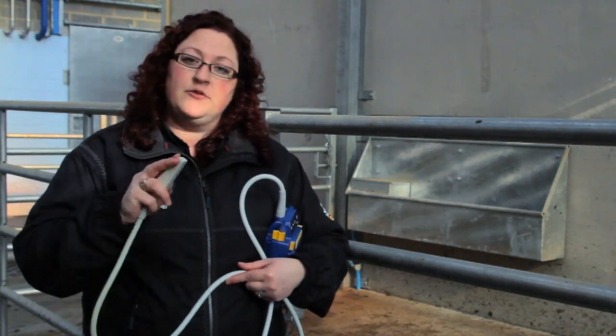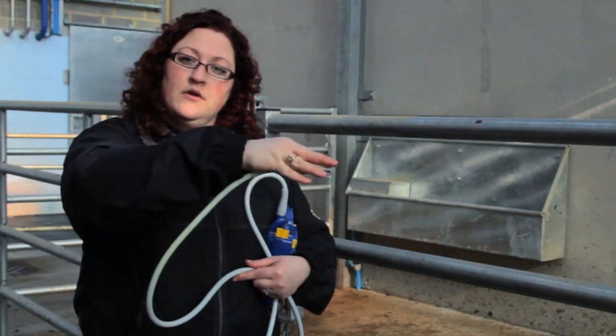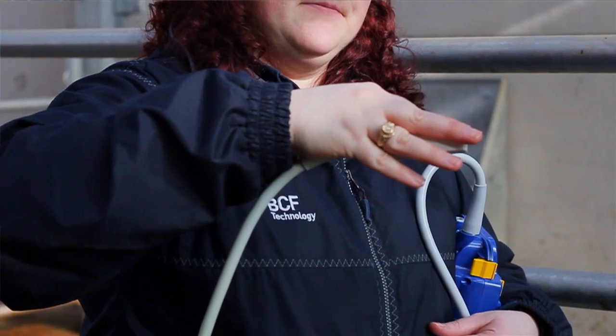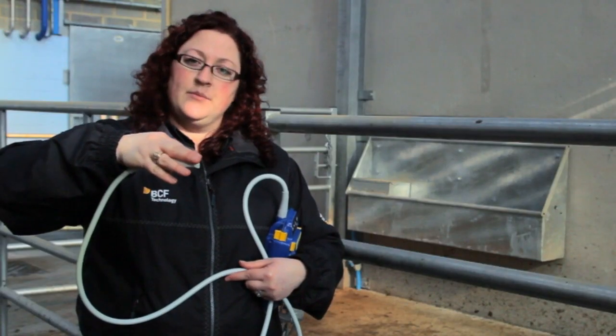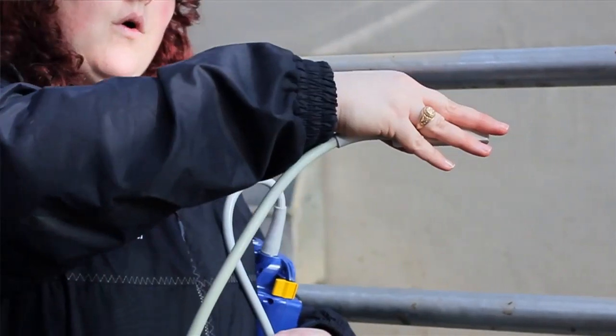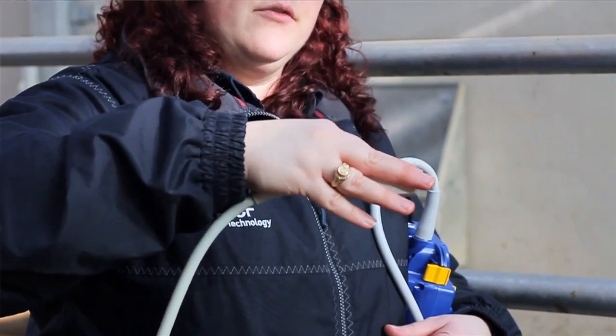There are 4 basic movements that we can do with the probe. The first is we can move forward or back. And that will enable us to go more cranial or towards the head of the cow, or further back towards the cervix.